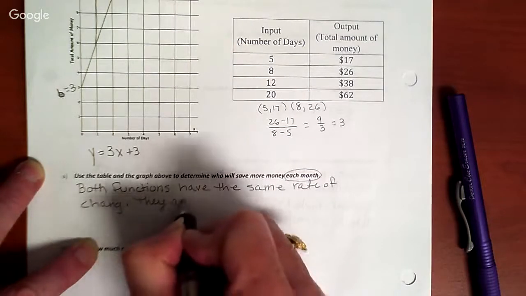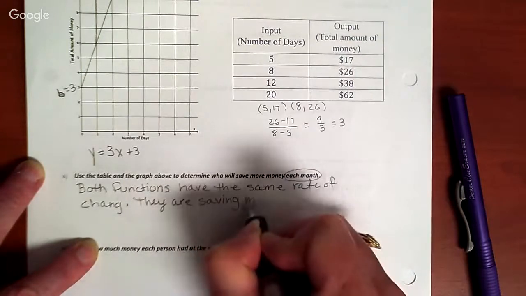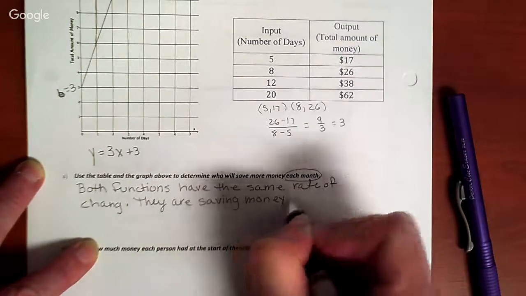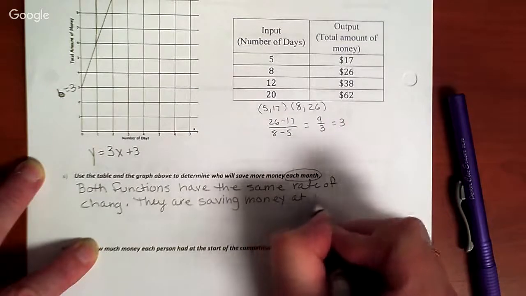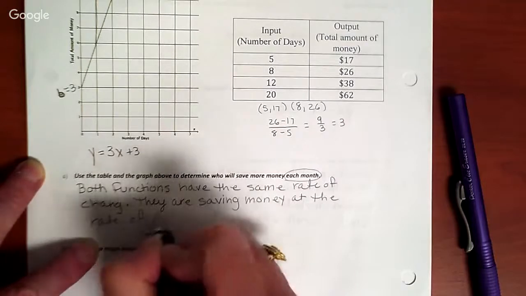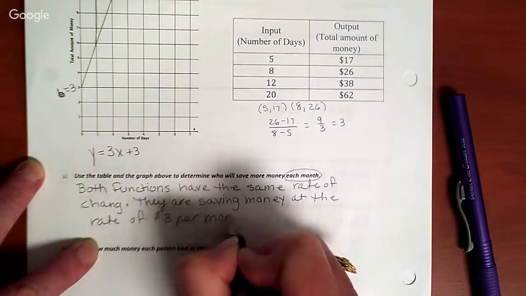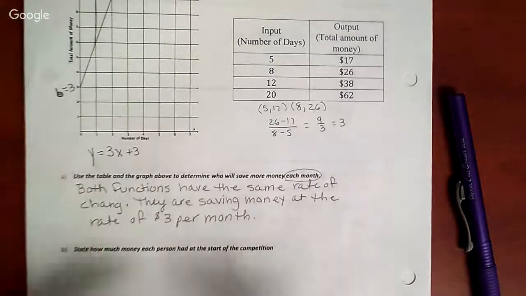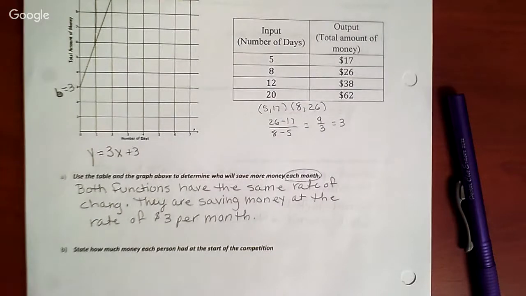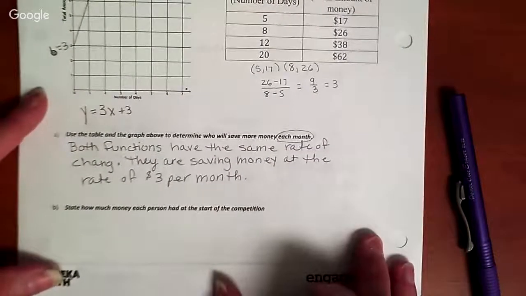So they are saving money at the rate of $3 per month. So our next determination is how much they already have in their savings. Well, we know that Adam has $3. That's the y-intercept. So we need to find Bianca's y-intercept.